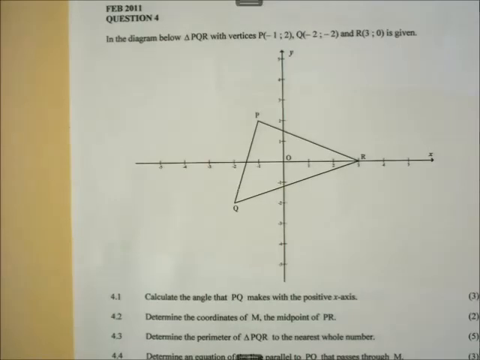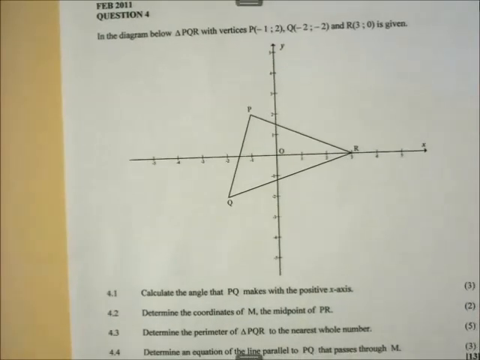What are the coordinates of P there? That is -1 and 2. The coordinates of R you can see 3, 0. And Q there is -2 as well as -2. Right, now let us look at the first question.